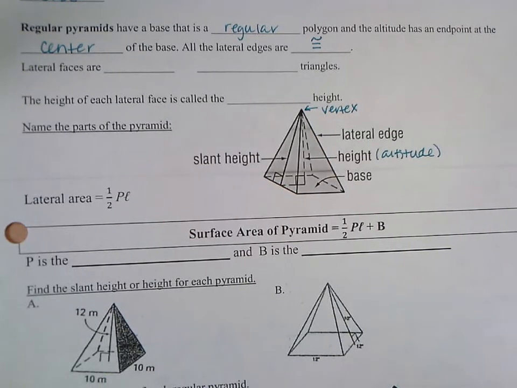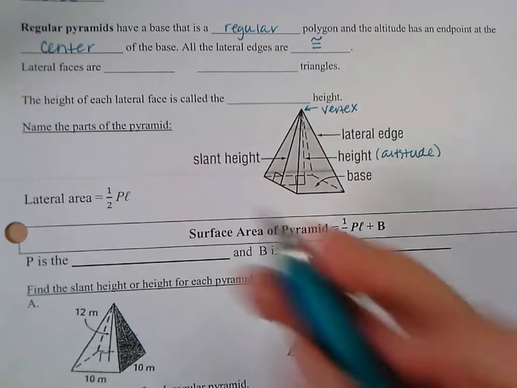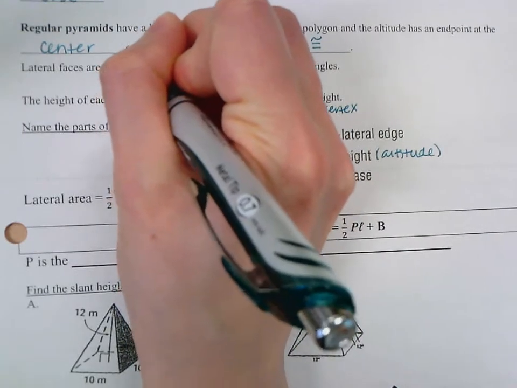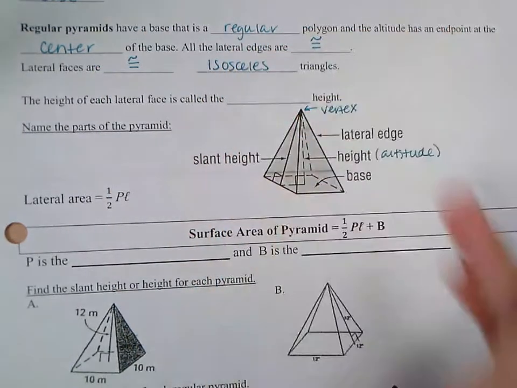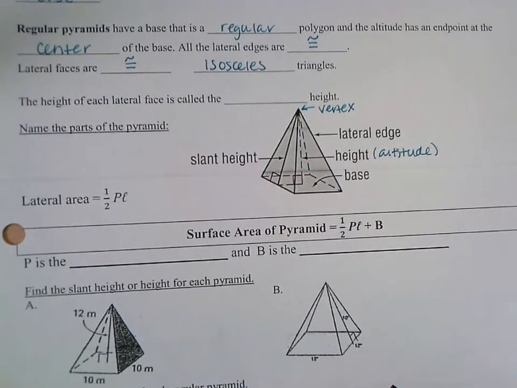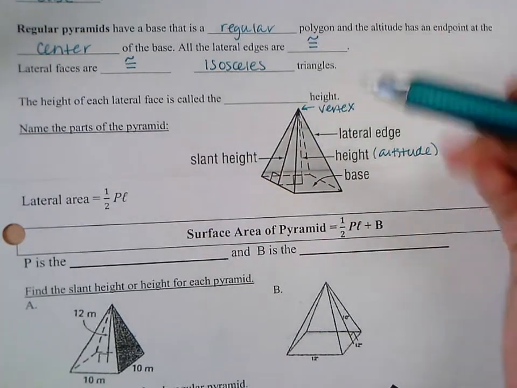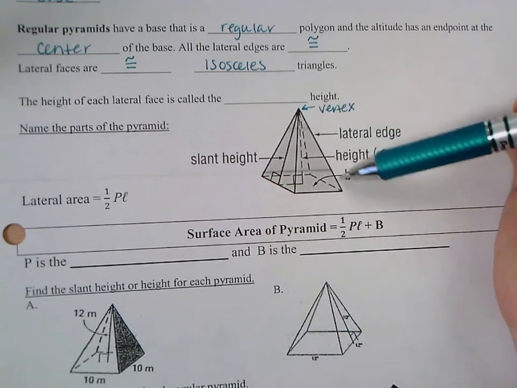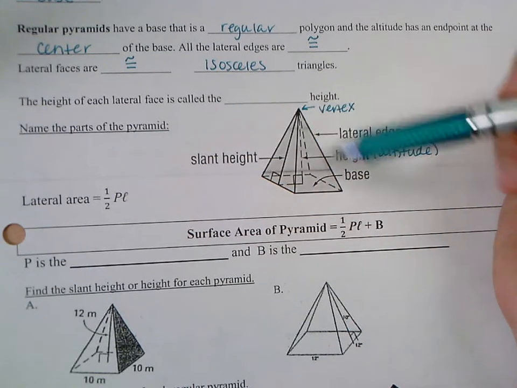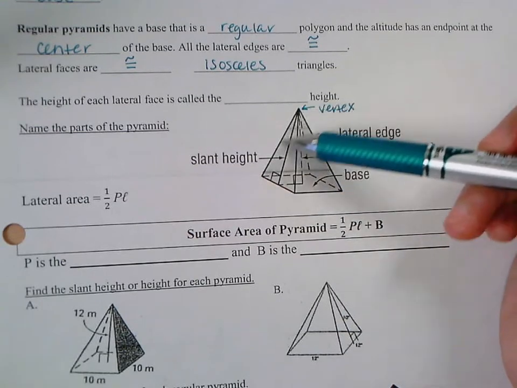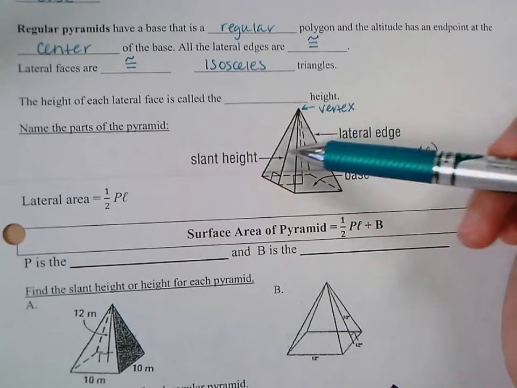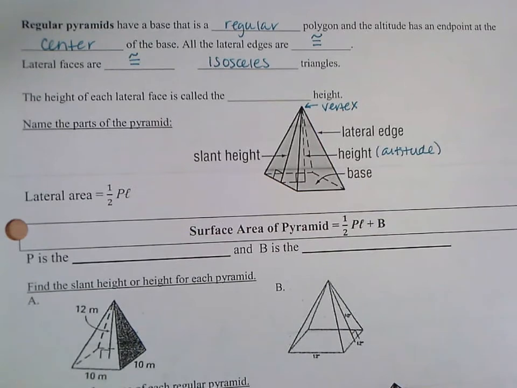And then all of the lateral faces are congruent isosceles triangles. So again, if it's regular, it shows here a lateral edge. Those would all be congruent. So if you just look at one of your lateral faces, it's a triangle. If both sides are congruent, then it is an isosceles triangle.